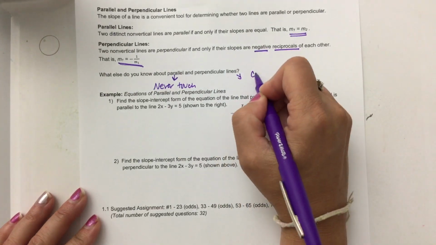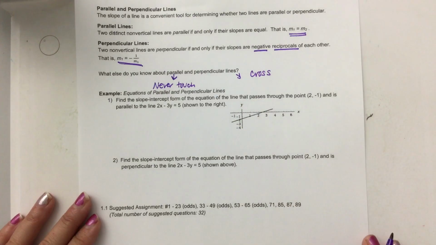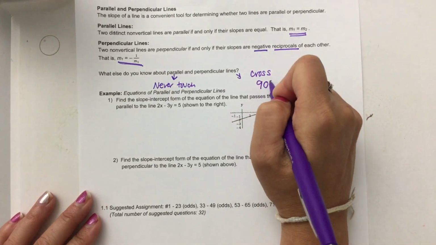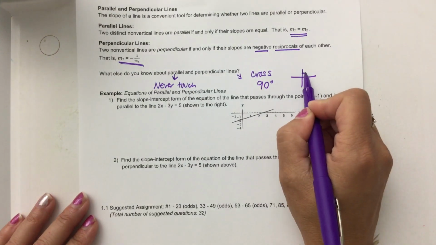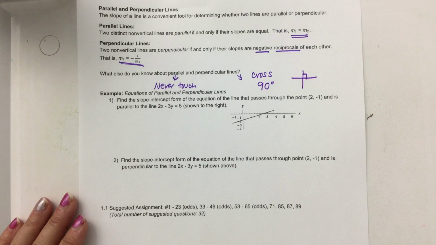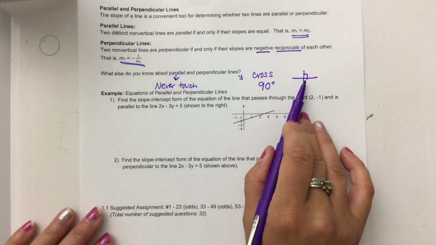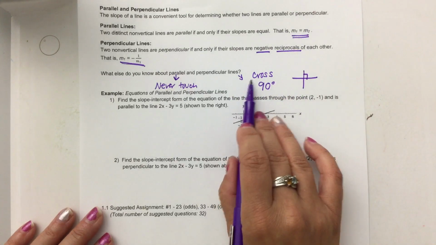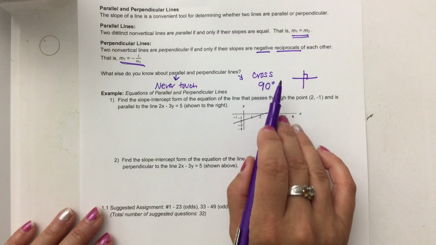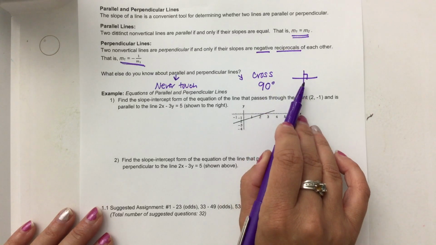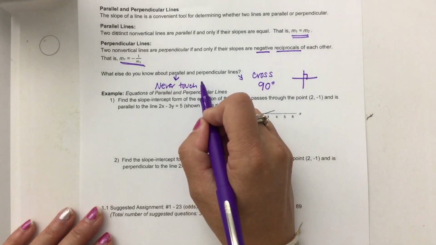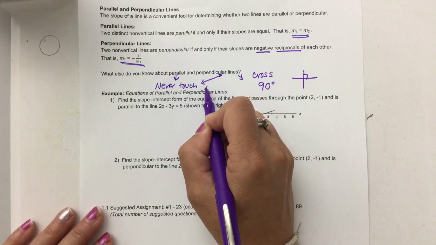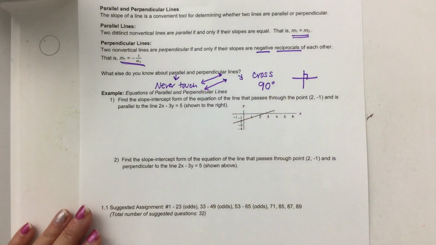Now, perpendicular lines, they cross or intersect. Where they cross and intersect, they form a 90-degree angle. That's the definition of perpendicular lines. They are two lines that cross or intersect. At that intersection, they form a 90-degree angle. Remember, that little square is what you can put to indicate 90 degrees. Parallel lines rise or fall at the same rate, which causes them to never intersect.